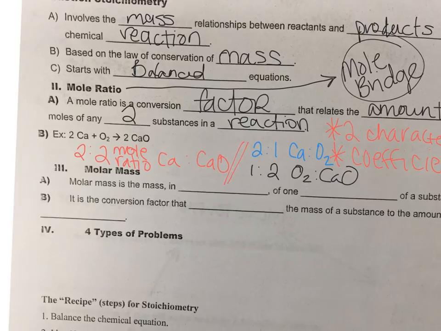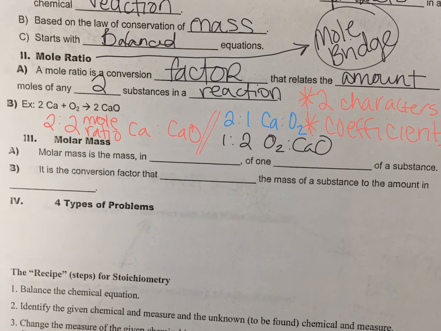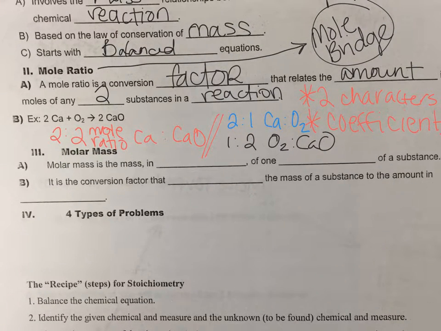Okay, so that leads us to molar mass. Molar mass, you guys should know this definition already, right? Molar mass is in what unit? Grams of 1 mole of a substance. It's a conversion factor that relates the mass of a substance to the amount in moles.